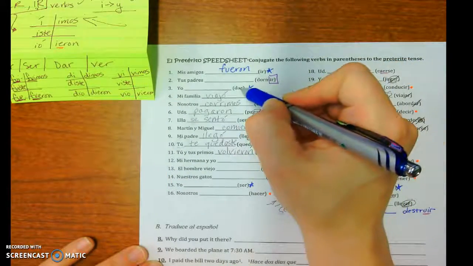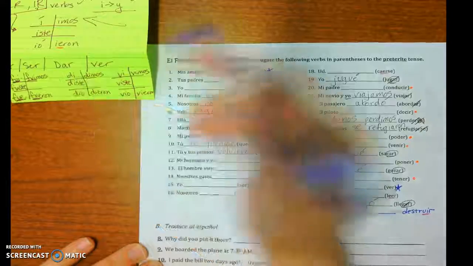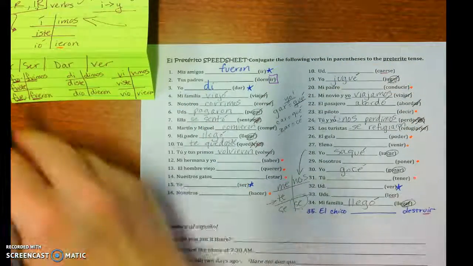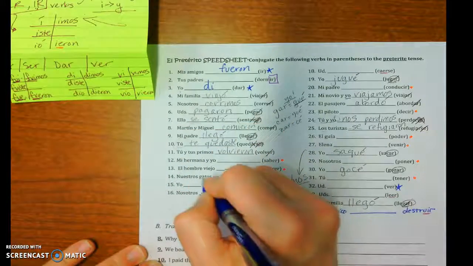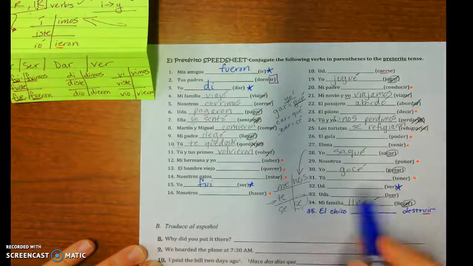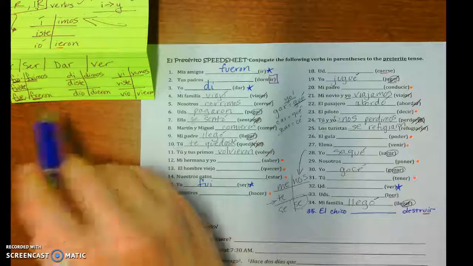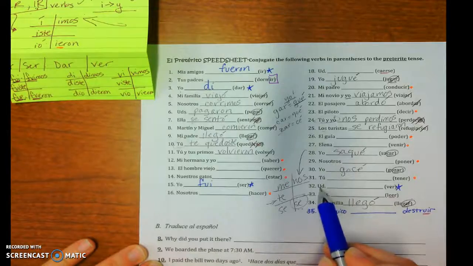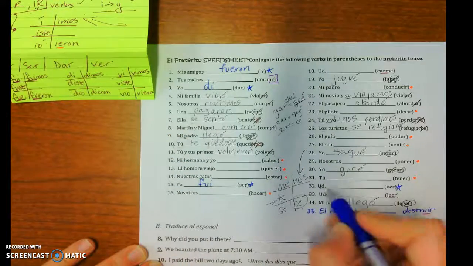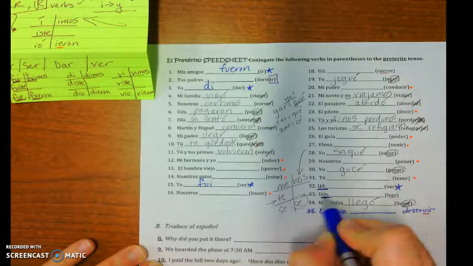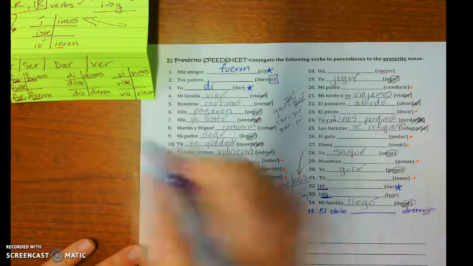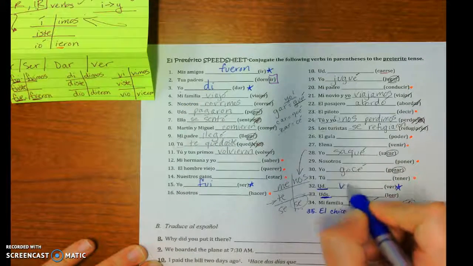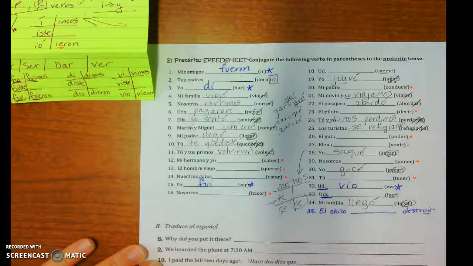Now for dar, it is yo as the subject, so I use the yo box, di. Next one, ser, yo, fui. Usted, and it's ver, so usted is one person. Don't get confused. People see usted and they automatically think bottom right box, but this doesn't have an S on it. That is ustedes, by the way. So usted, one person, doesn't include the word yo, doesn't include the word tú, so it's vio. And that's it for ir, ser, dar, and ver.